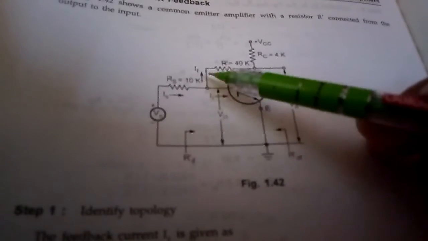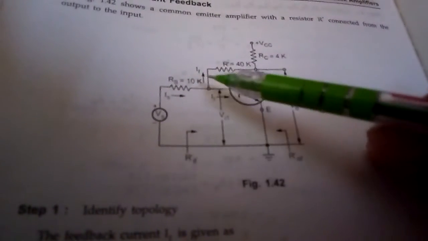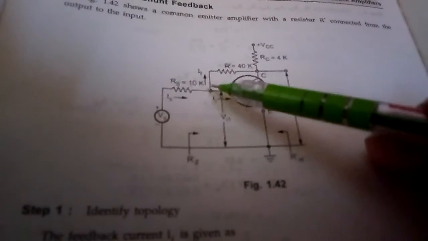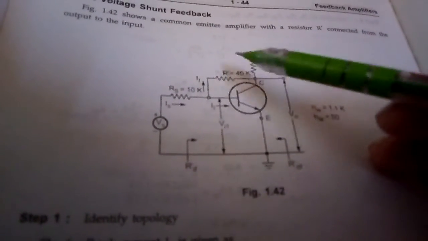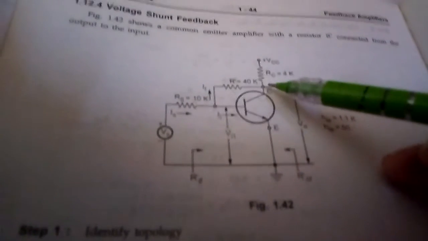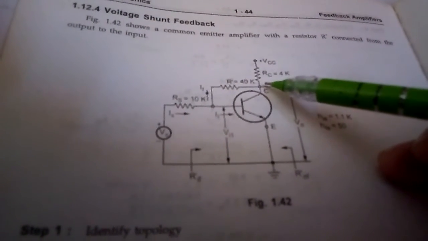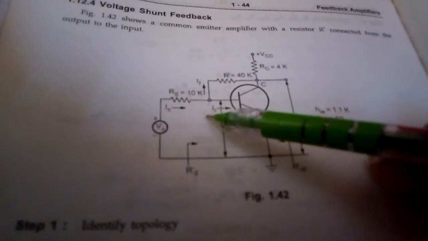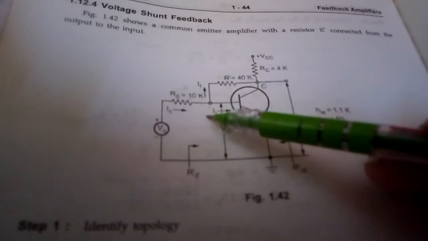There is no feedback voltage appearing in series with Vs, but there is a current subtraction from input to output in the input loop. That's why this is voltage shunt topology, and mixing is of shunt type.